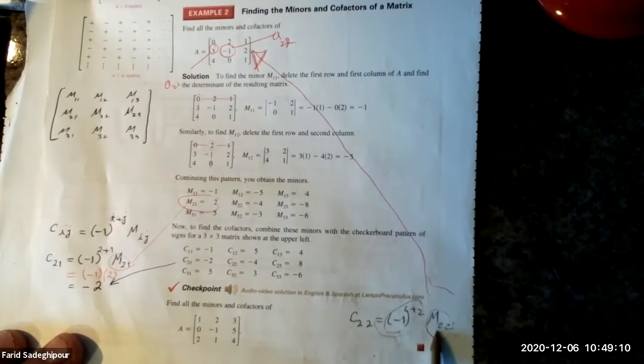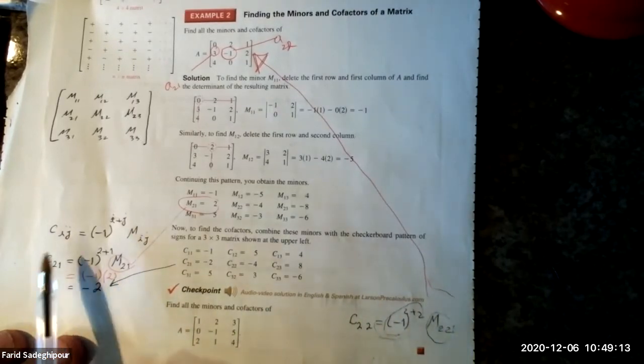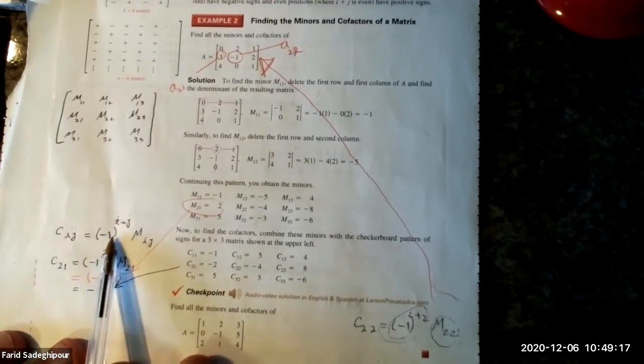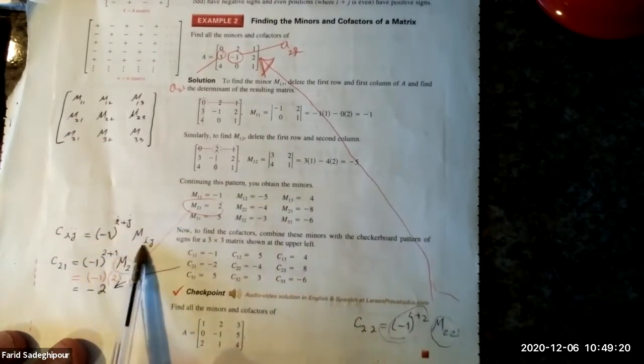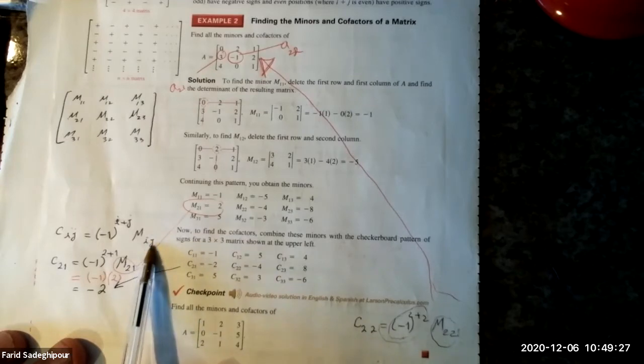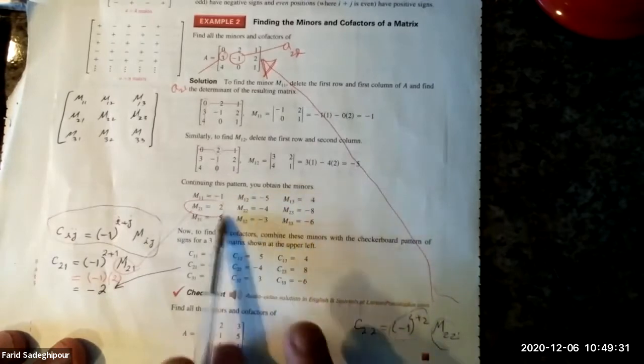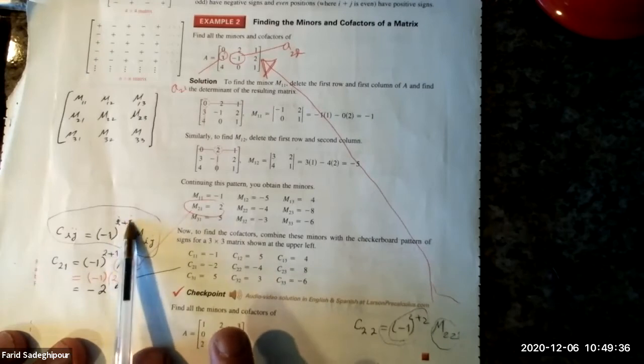And that's the reason. So Cij is -1 to the power of i plus j times Mij. In Mij, i is the rows and j is the columns. So this is your formula. So you find all the M's first, and then whether i and j, when you add, is odd or even, that would determine the sign of your numbers here.